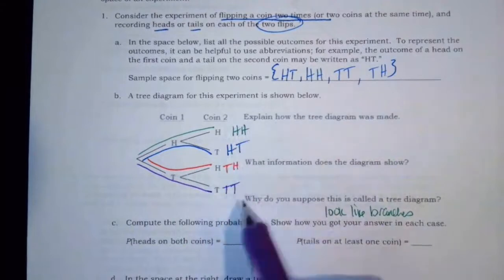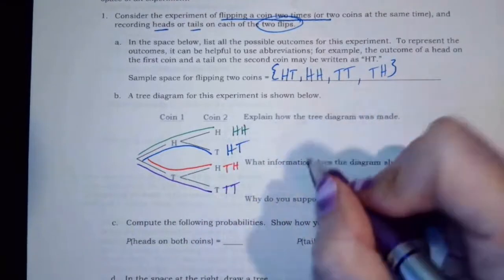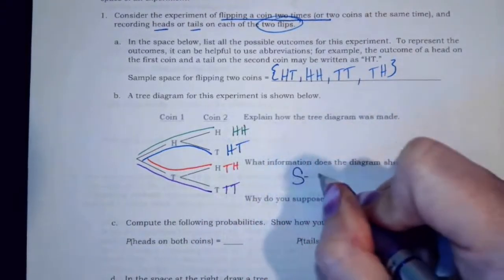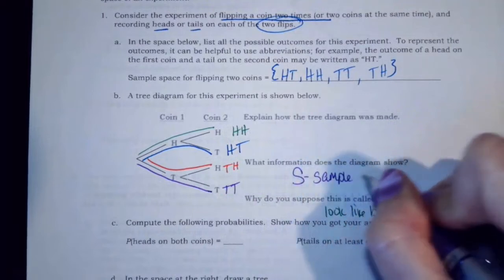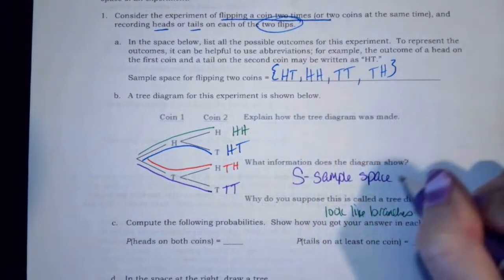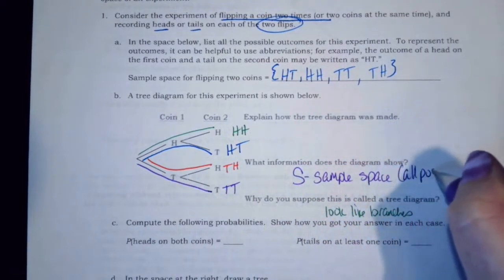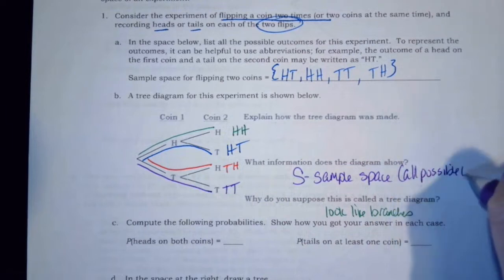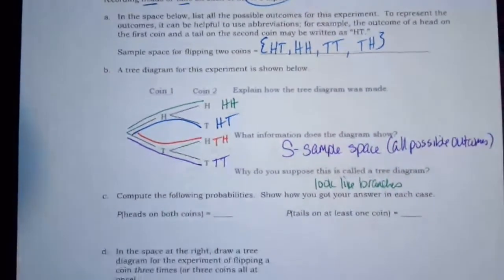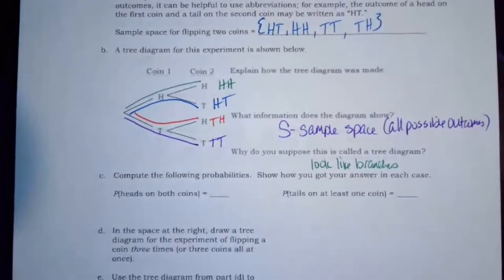Now, because it shows all possible outcomes, this diagram shows us our sample space. Any questions on that?